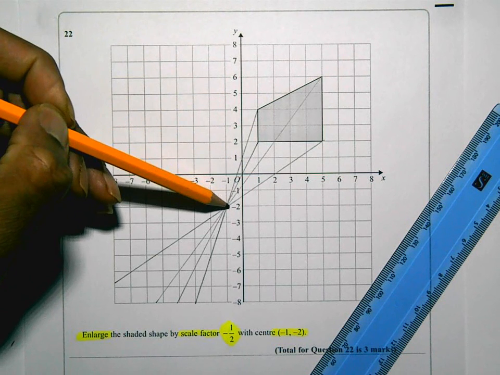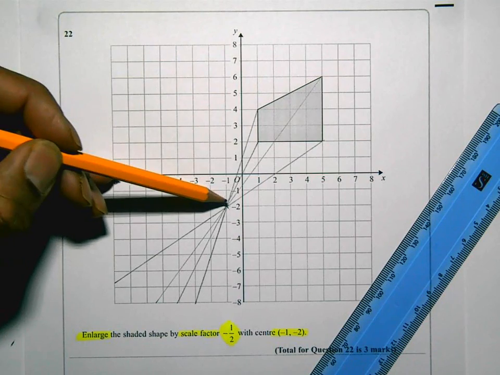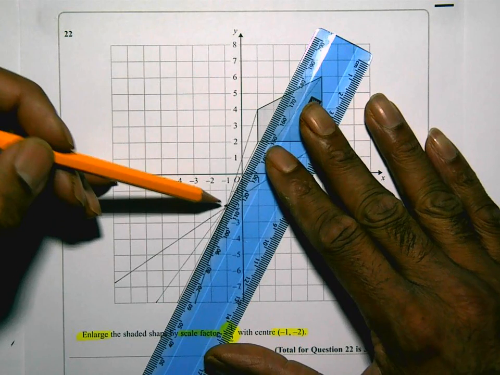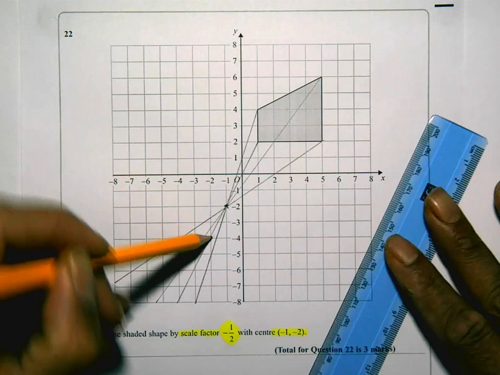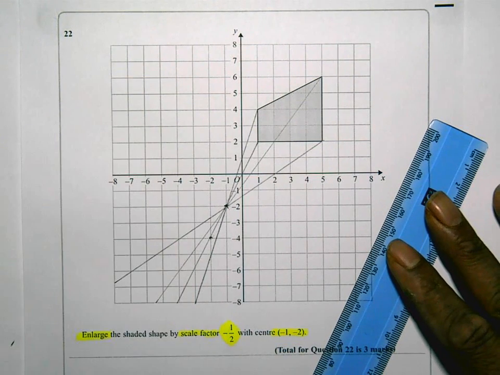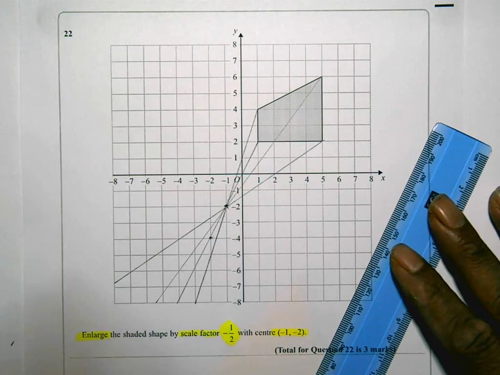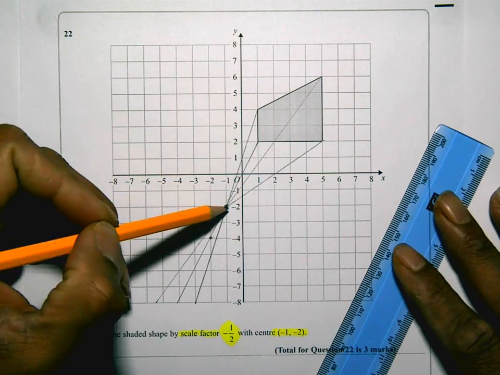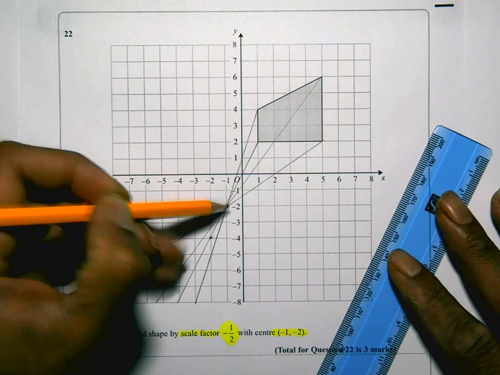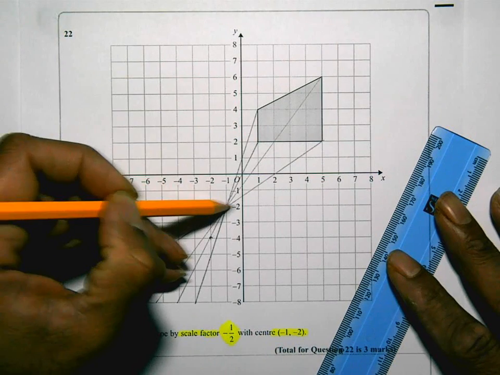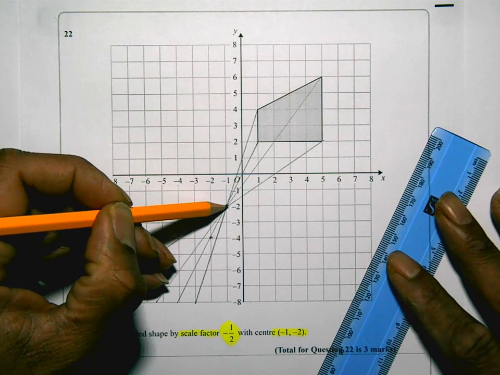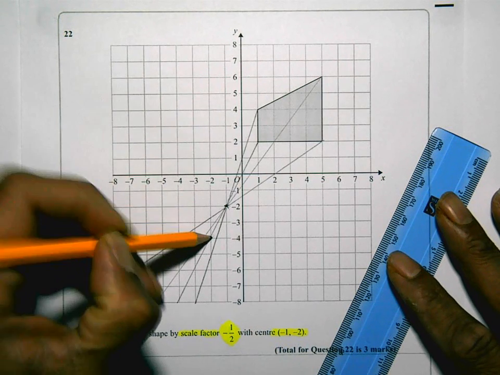And when I come across to the other side, it's going to be one more diagonal through, so it's going to end up there, half a diagonal away from the center of enlargement. Another way of doing this is to think about it as, how do I get from here to that corner there? So I need to go 2 across, and then 1, 2, 3, 4 up. So on this side here, I'll be going 1 across and 2 down. So I'll use that with the others.